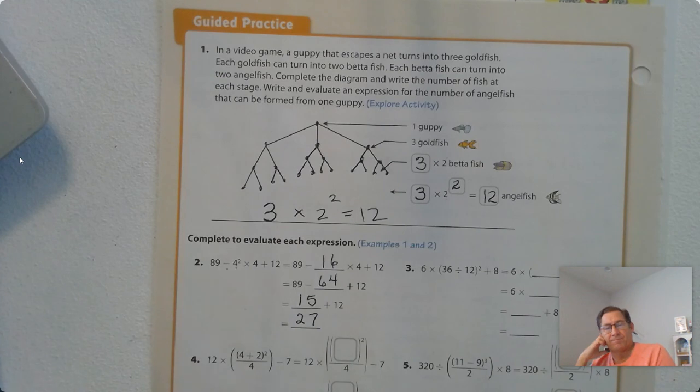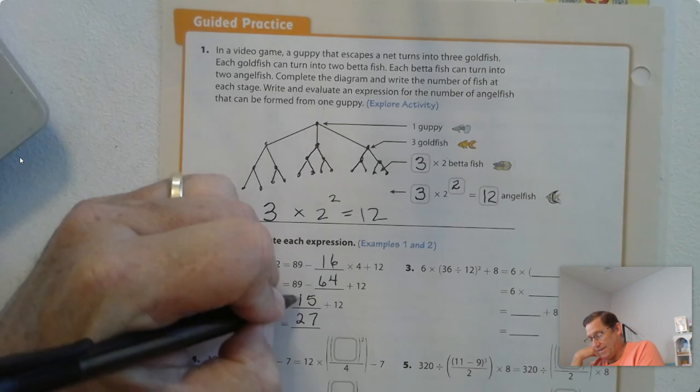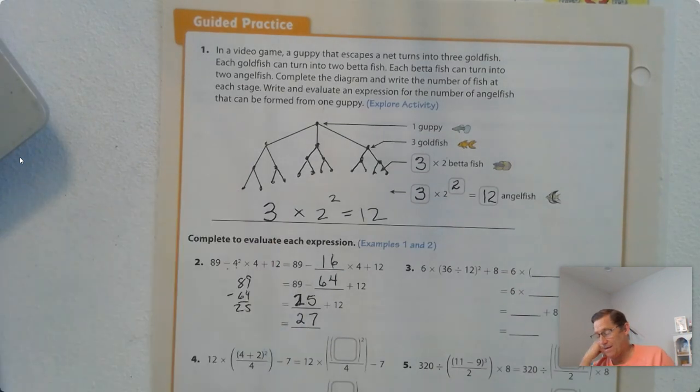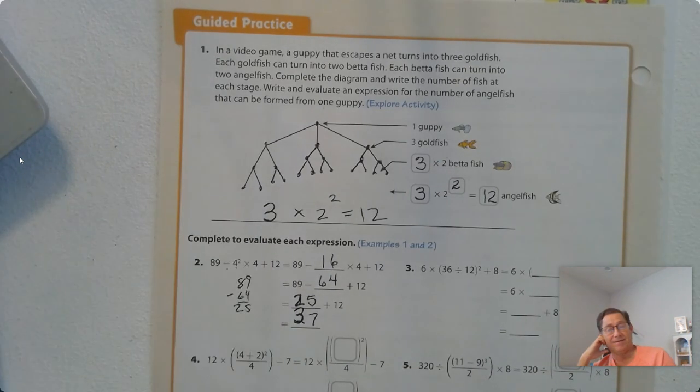Oh, apparently I don't know how to subtract, right? 89 take away 64 is not 15. 89 take away 64 is 25. And so 25 plus 12 is 37.